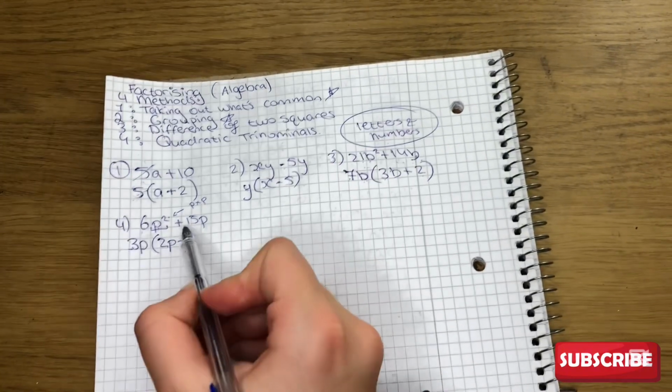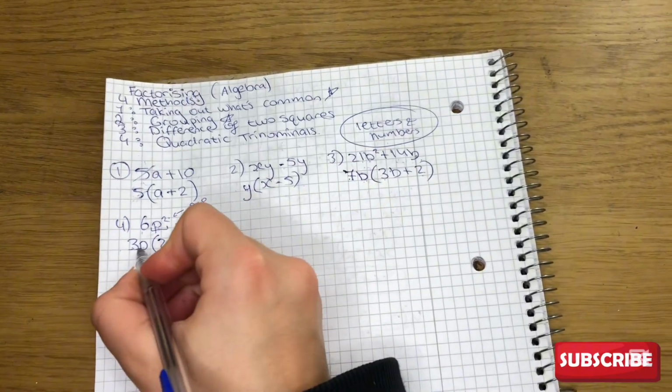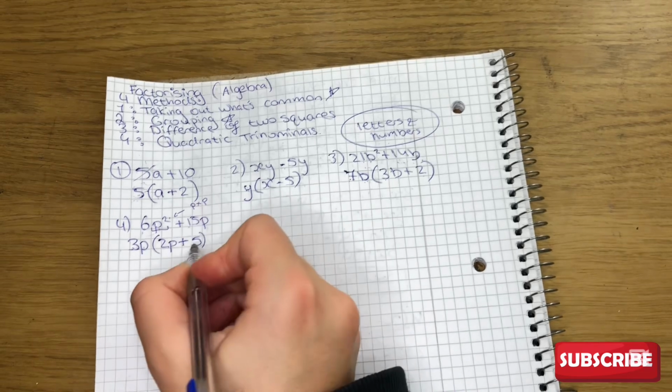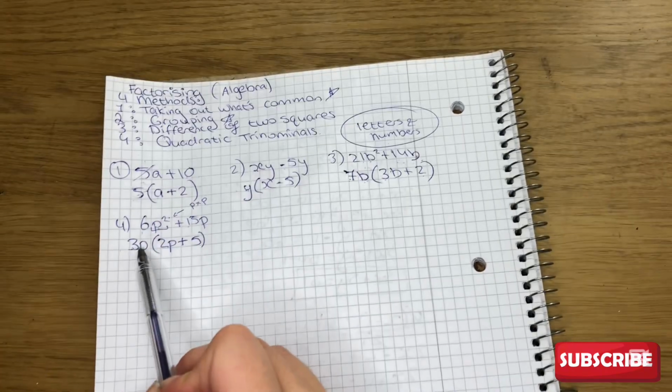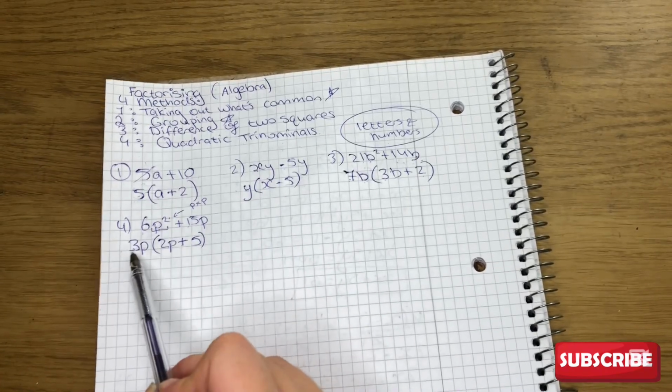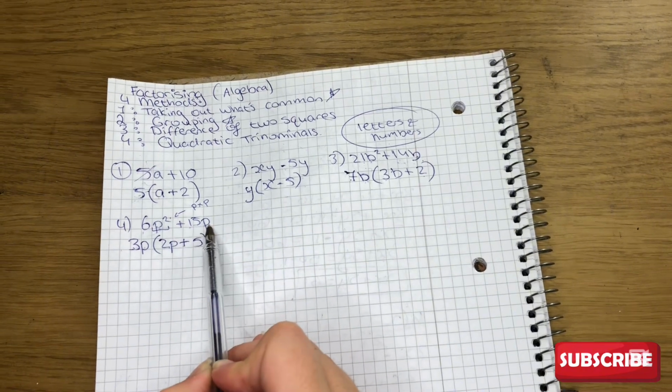So, how many times does 3 go into 15? It goes in 5 times, and we're going to leave that. We're not going to put a p in there. So now let's check. 3p multiplied by 2p is 6p squared, and 3p multiplied by 5 is 15p. That's right.